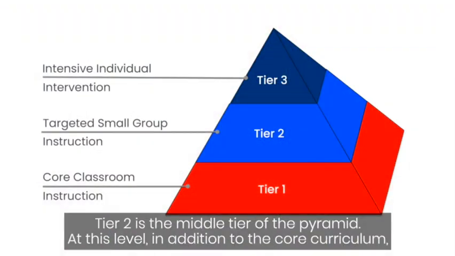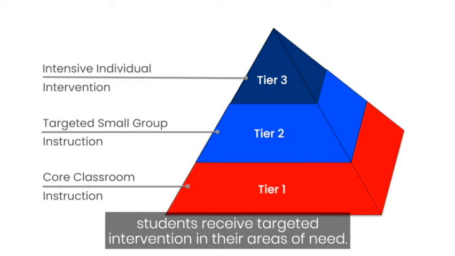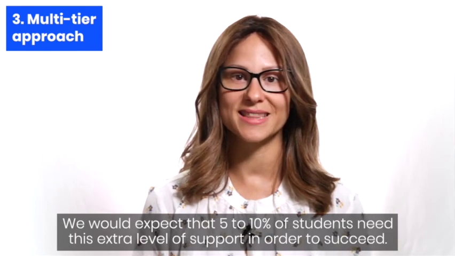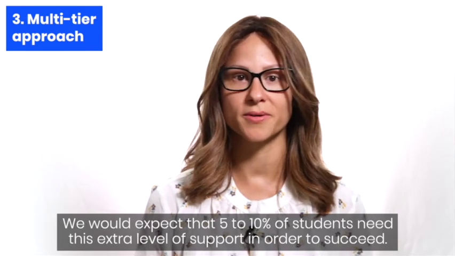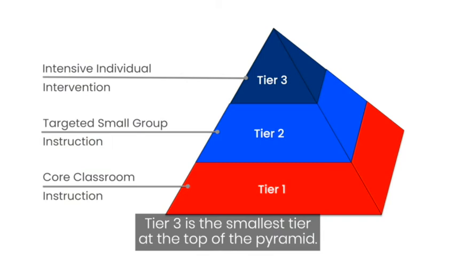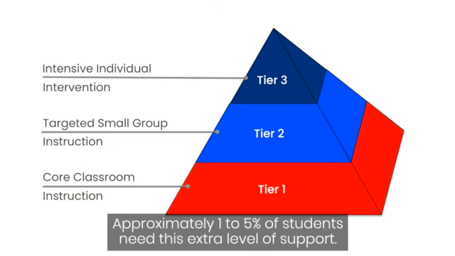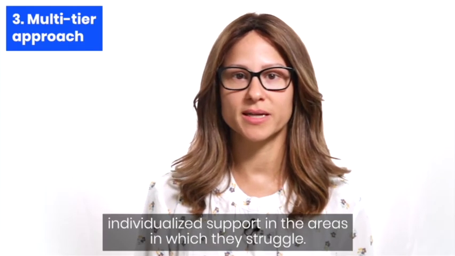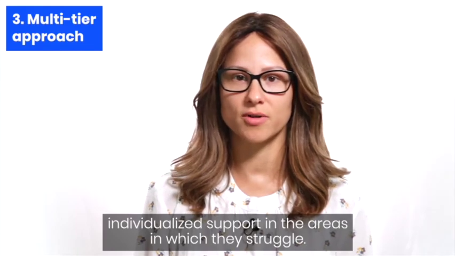Tier 2 is the middle tier of the pyramid. At this level, in addition to the core curriculum, students receive targeted intervention in their areas of need. We would expect that 5 to 10% of students need this extra level of support in order to succeed. Tier 3 is the smallest tier at the top of the pyramid. Approximately 1 to 5% of students need this extra level of support. At this level, students receive intensive, individualized support in the areas in which they struggle.